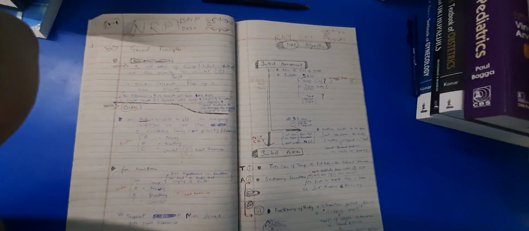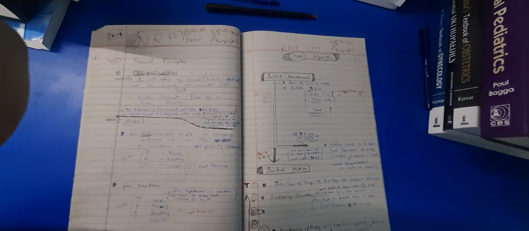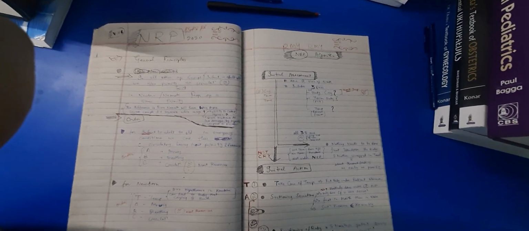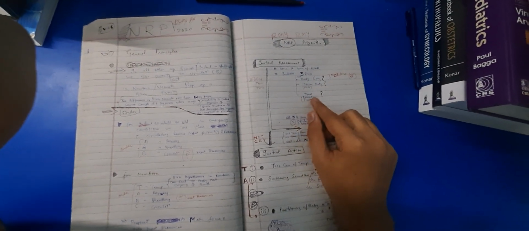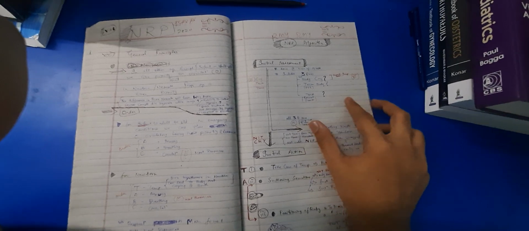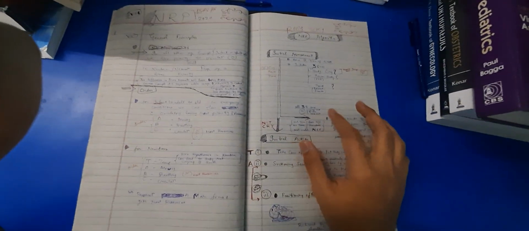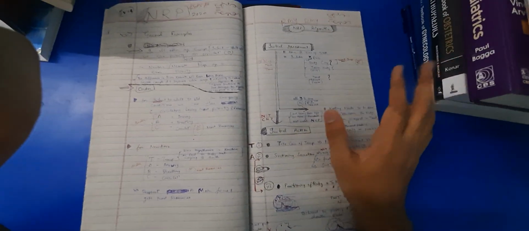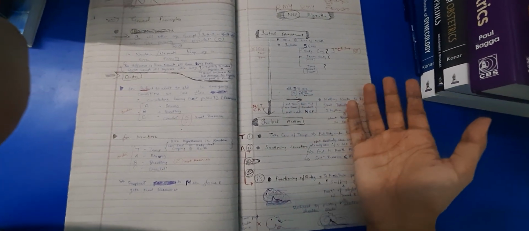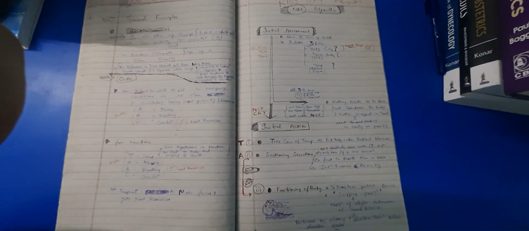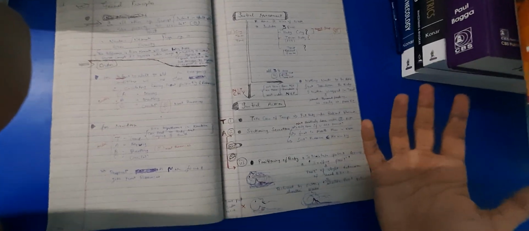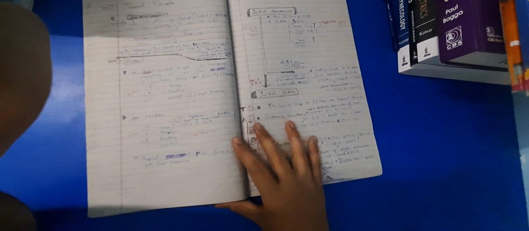So what are the steps of the NRP algorithm? First step is the initial assessment. We will ask 3 questions. Did the baby cry? Is the baby of term? Is the tone present in the baby, that is, the flexion condition? If all the 3 answers are normal, that the baby cried, the baby is of term and tone is present, then just clean the baby and hand over the baby wrapped in a towel to the mother and start breastfeeding as early as possible.